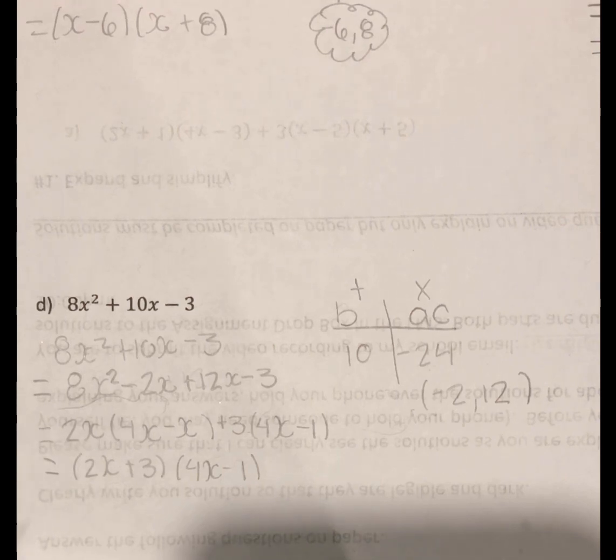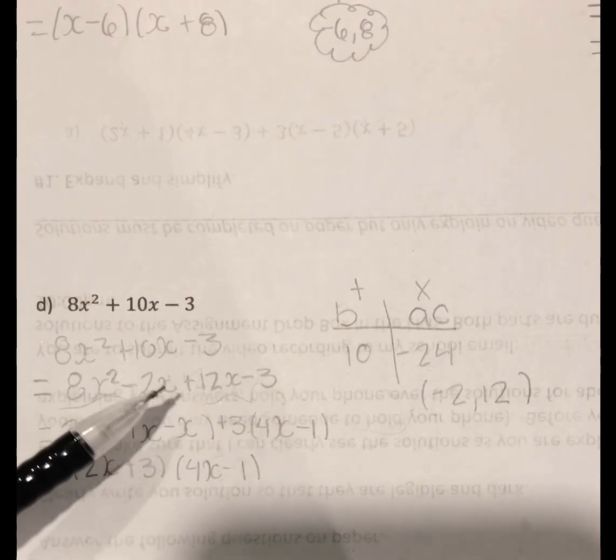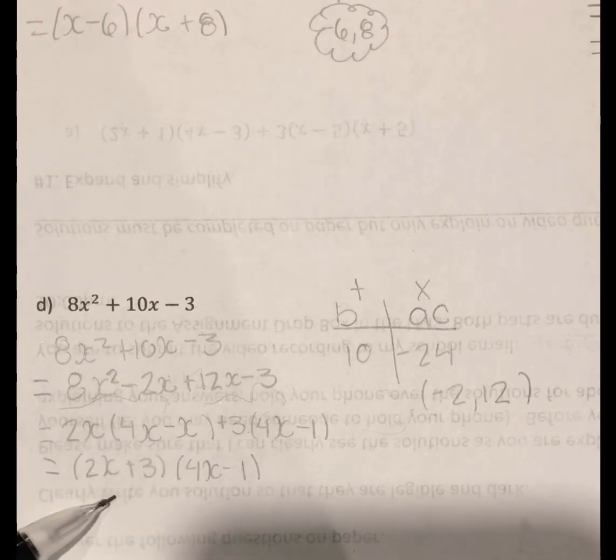I then repeated the same steps for 12 and negative 3, whose greatest common factor was a positive 3. I then put the greatest common factors together and the integers together, giving me my final answer.